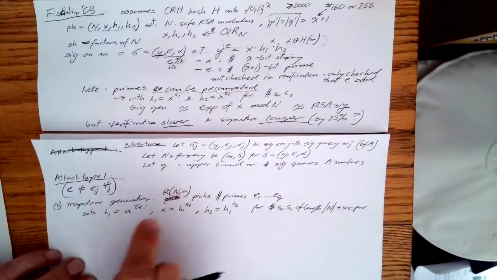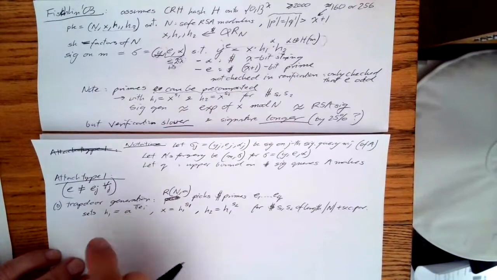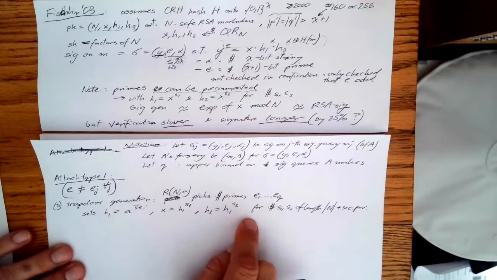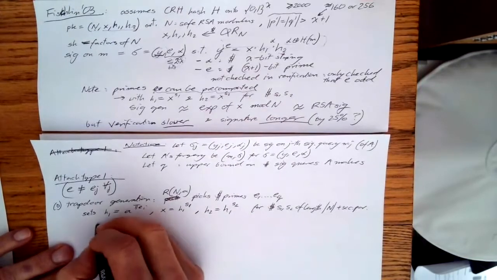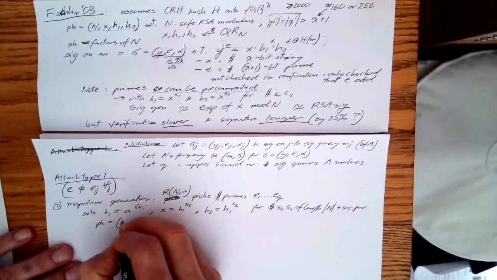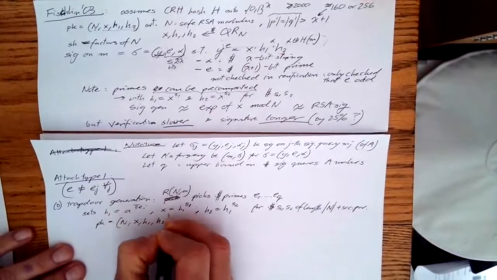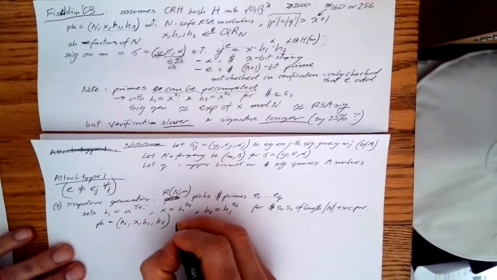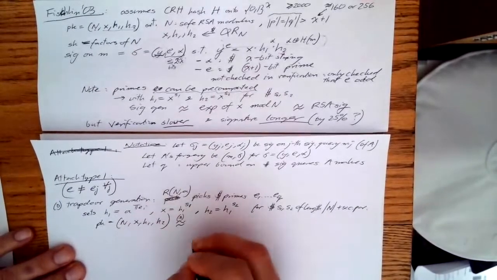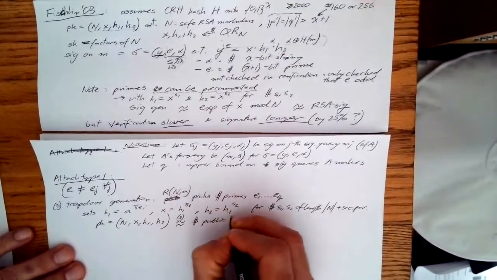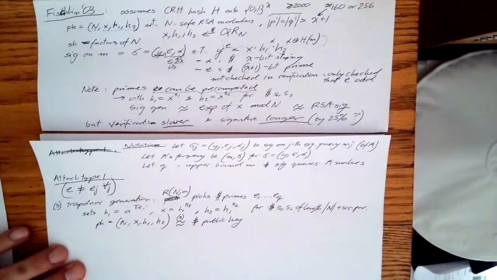A random A in the group of quadratic residues does generate this group, except with negligible probability. So we use all these here. So it sets pk, of course, to be (N, x, h_1, h_2), and it looks statistically indistinguishable from a random public key. Okay.